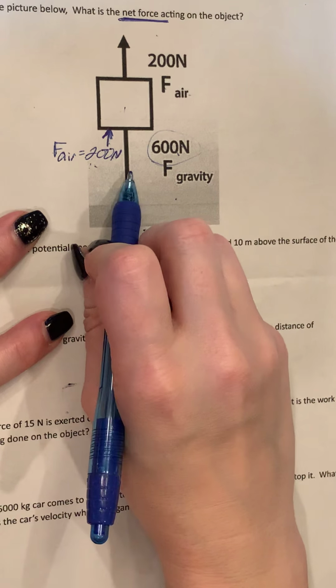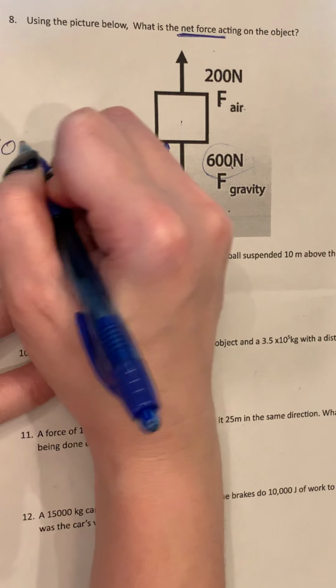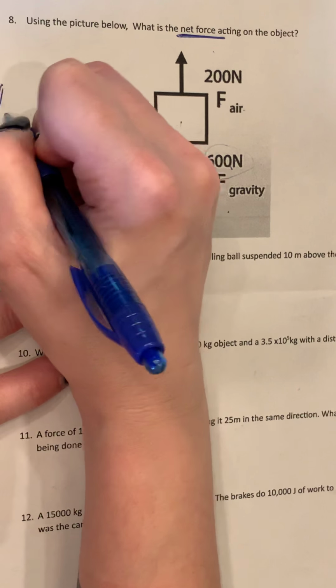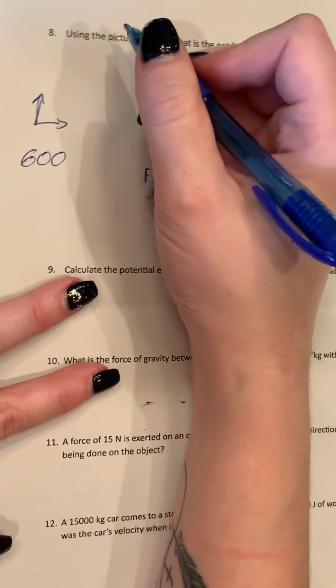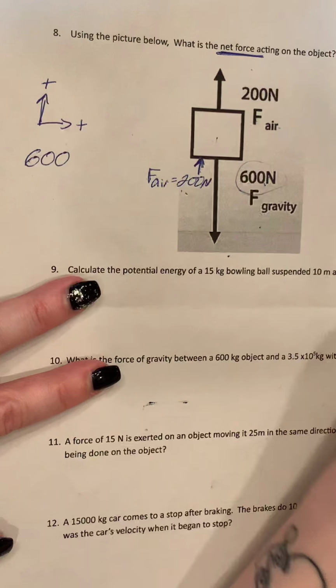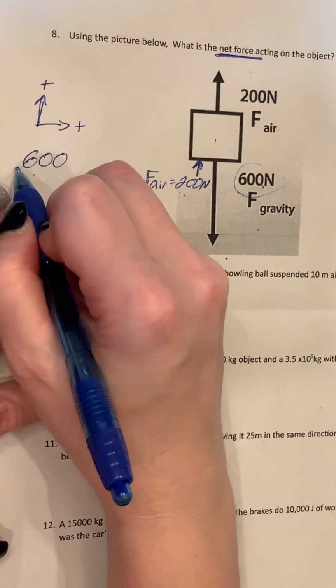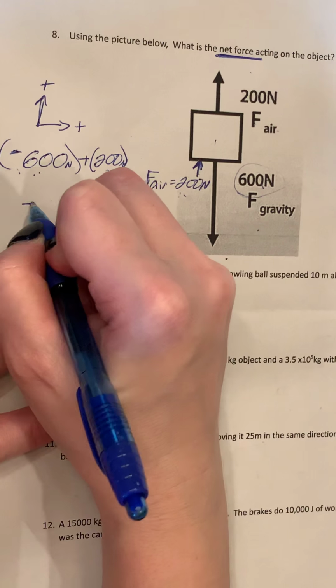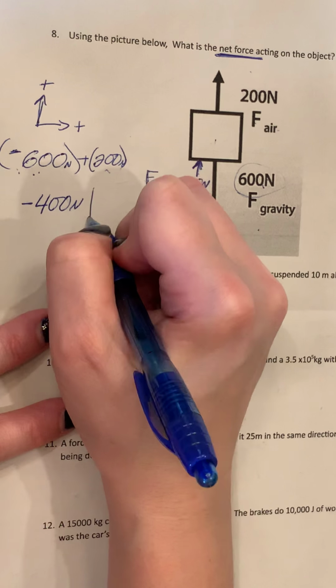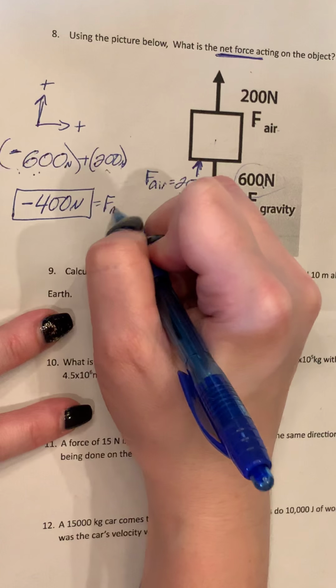So basically what you would write over here is 600, and let's say that up and to the right are positive. So these are our axes and our directions that we're using. If 600 is down, that's going to be a negative 600 newtons, plus a positive 200 newtons, which means we're going to have a negative 400 newtons of force. And that's going to be our F net.